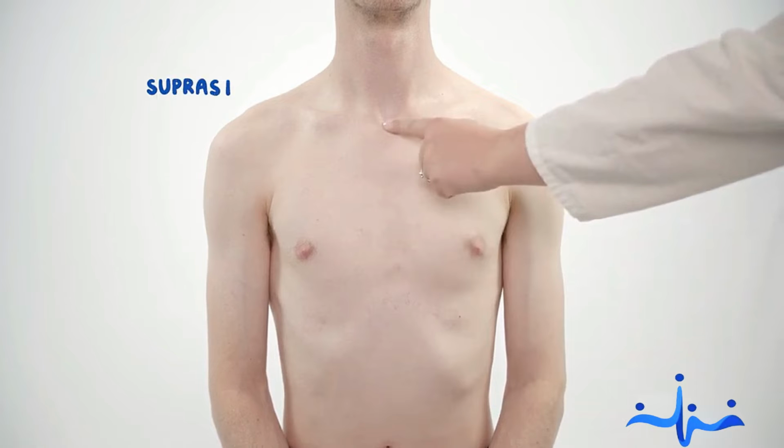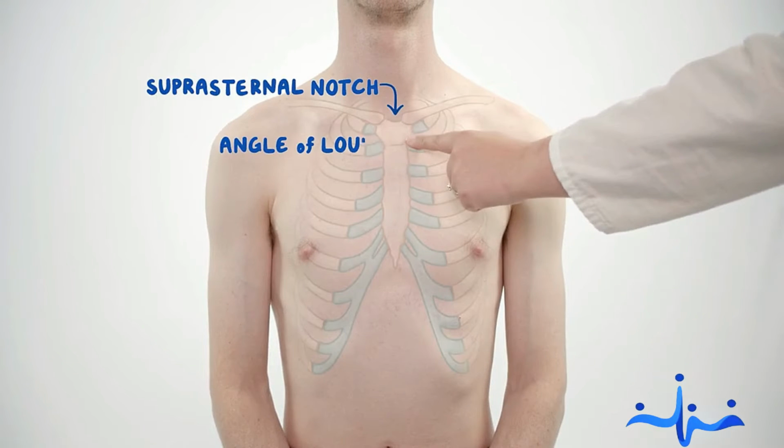Now, let's take Fred's apical pulse. We would take an apical pulse when the radial pulse seems irregular, or because Fred's condition requires a more accurate assessment. This is the most reliable, non-invasive way to obtain his heart rate. With your fingers, use anatomical landmarks to find Fred's apical impulse. Find the bony prominence just below the suprasternal notch. That's the angle of Lewis.